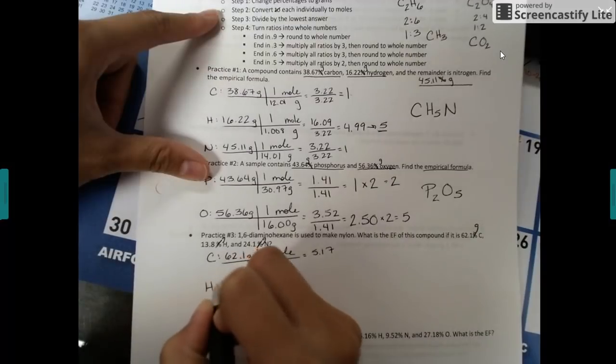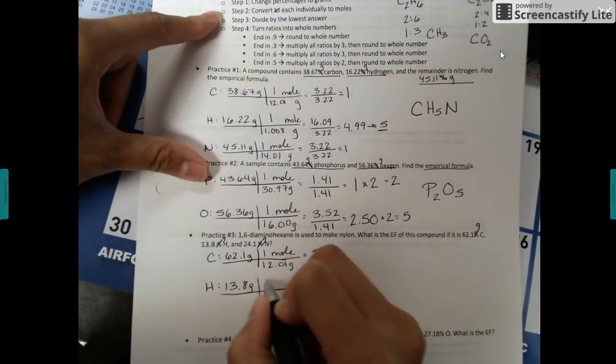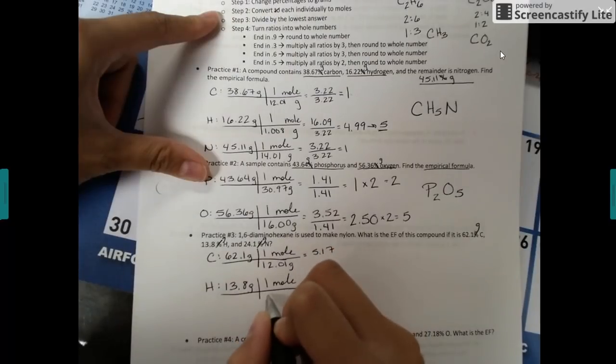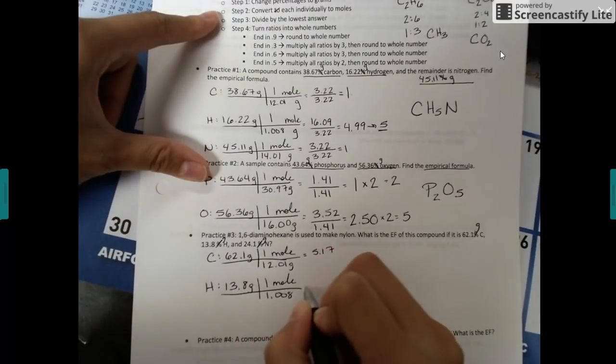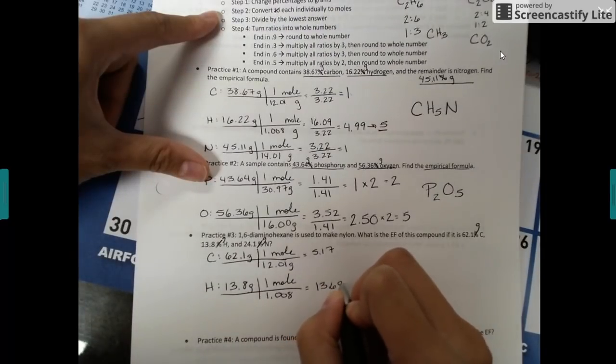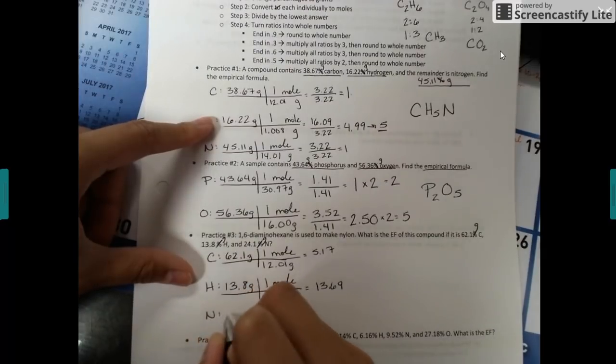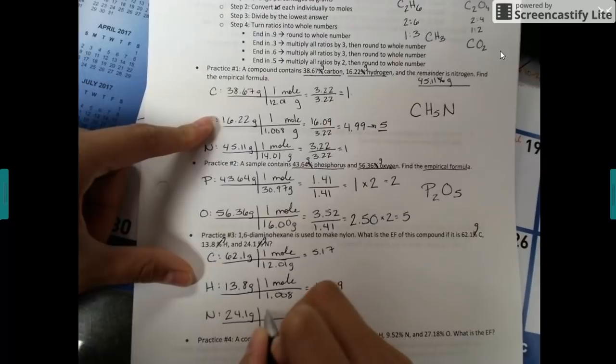Next is hydrogen, 13.8 grams. My answer here is 13.69. N is 24.1 grams. The mass of an N is 14.01.